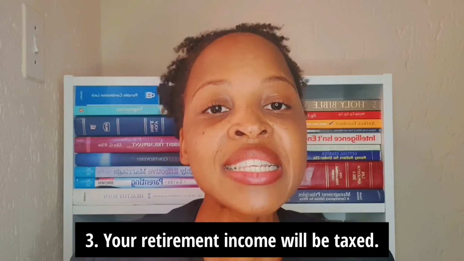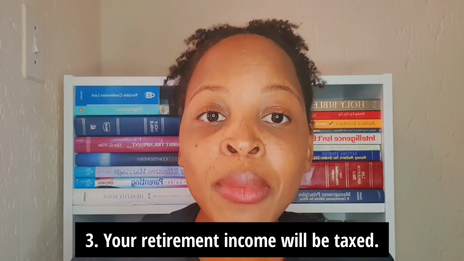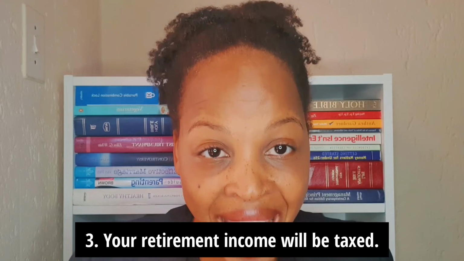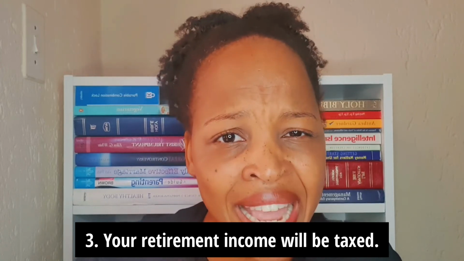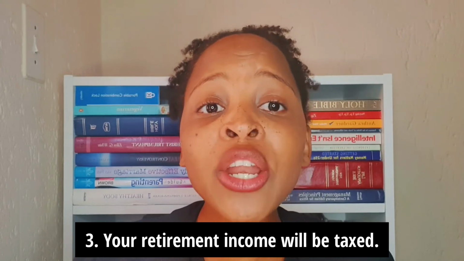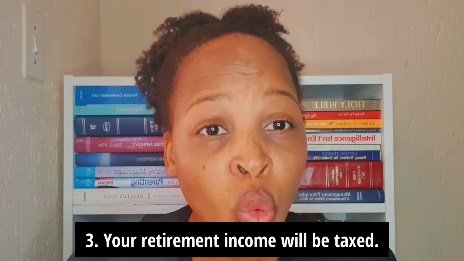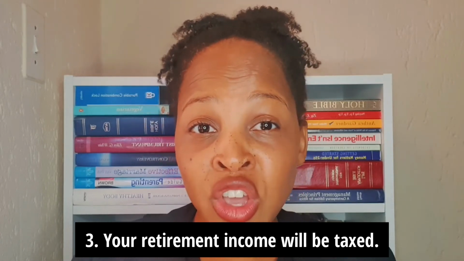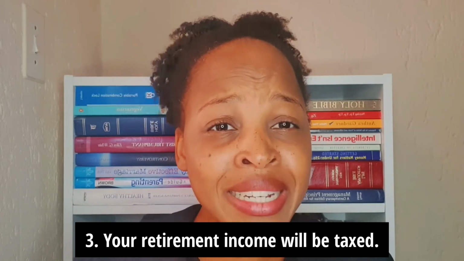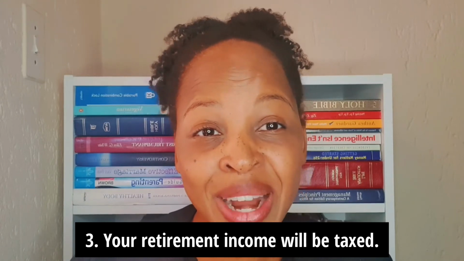Disadvantage number 3 is that income from your retirement annuity is going to be taxed later when you're now retired. And the problem with this is that nobody knows what the tax will be when you are much older, when you are 55 years or older. What if the tax is much higher when you're older than it is right now?